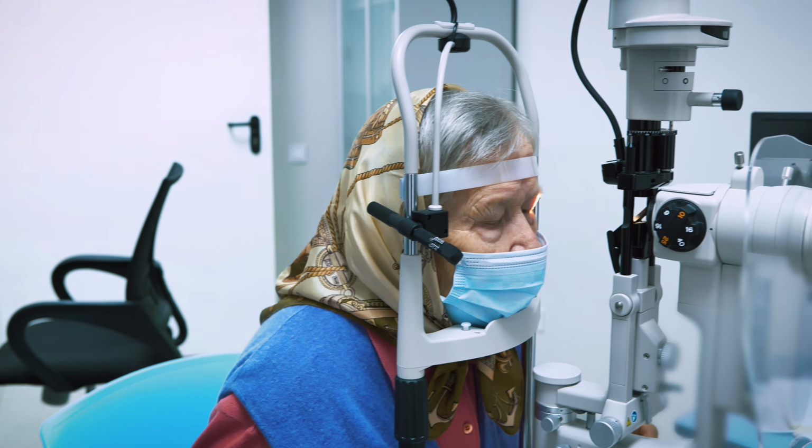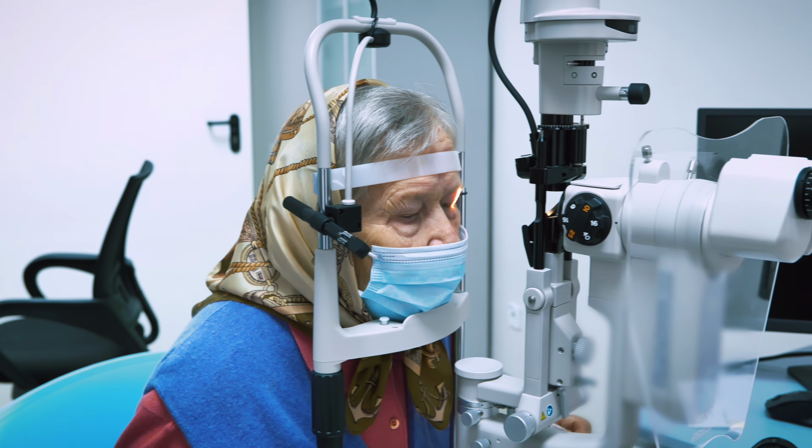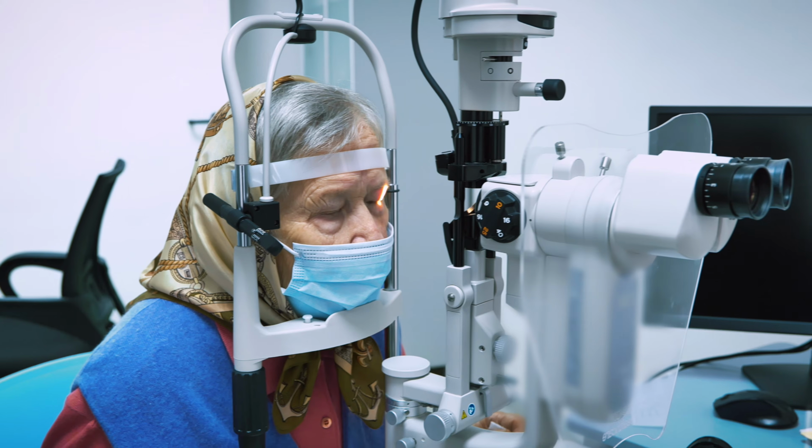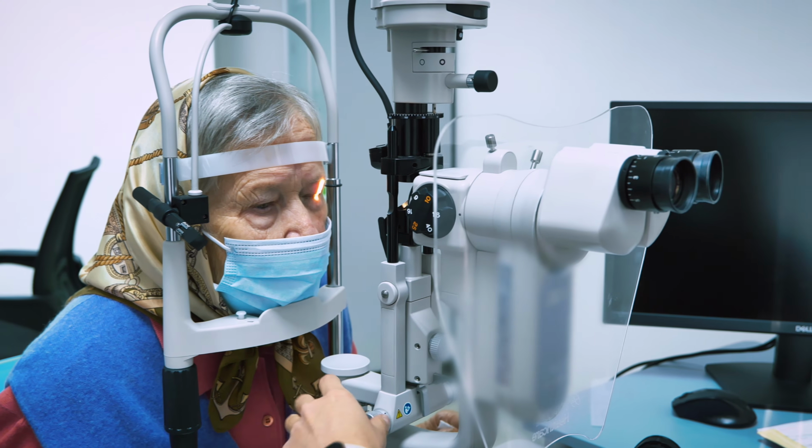This is that vicious cycle that we need to stop sooner rather than later. And that's why it's so important to get things checked out on a regular basis, not just to monitor for diabetic retinopathy, but also to diagnose and treat dry eye in its early stages.